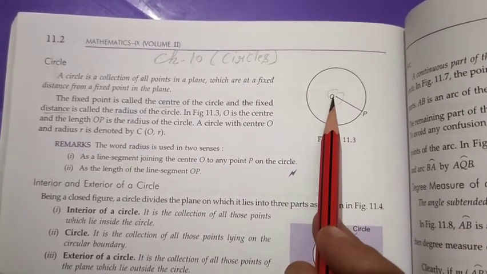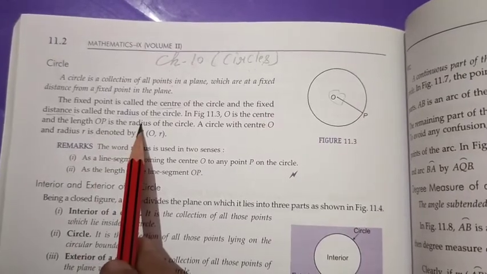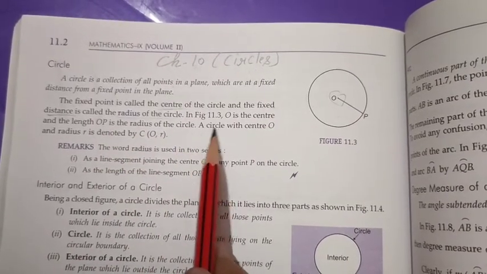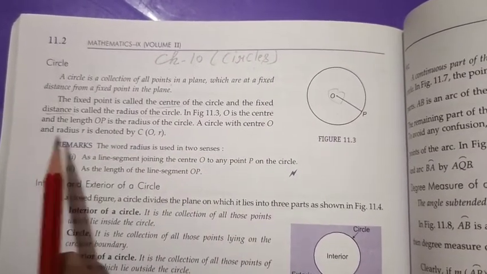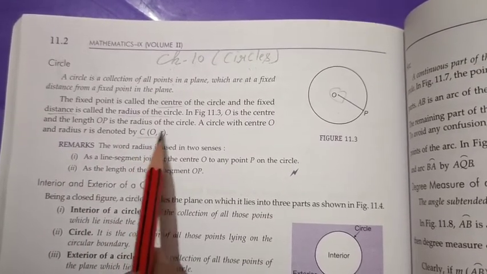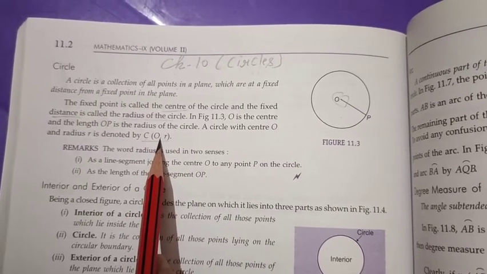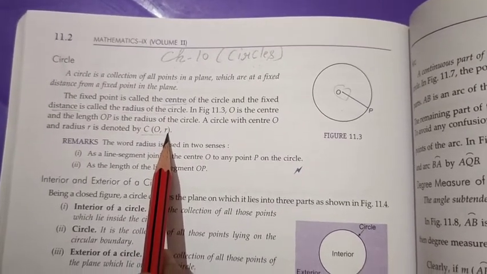This point O is called the center and this length is called the radius of the circle, and a circle with the center O and radius R is denoted by C(O, R), where C denotes circle, O denotes center and R denotes radius.